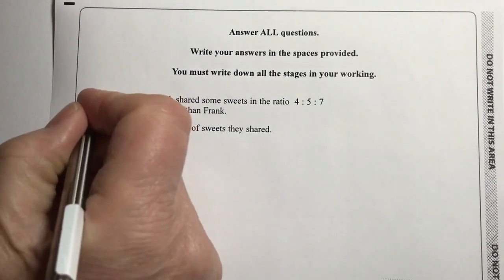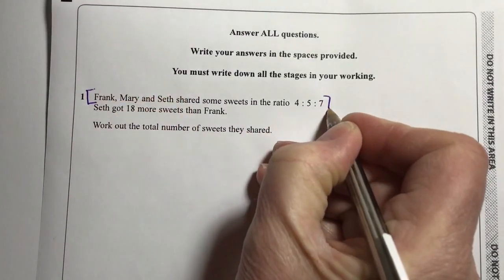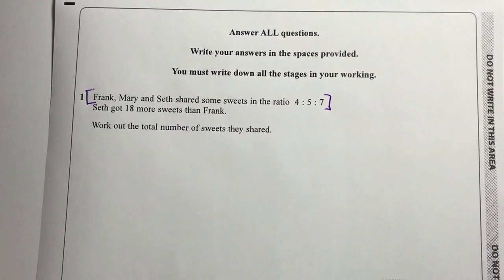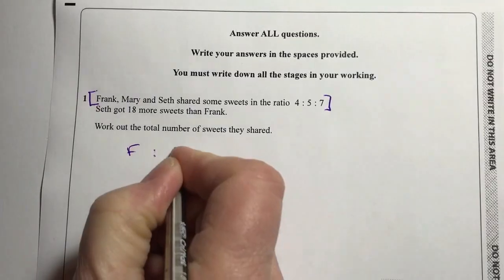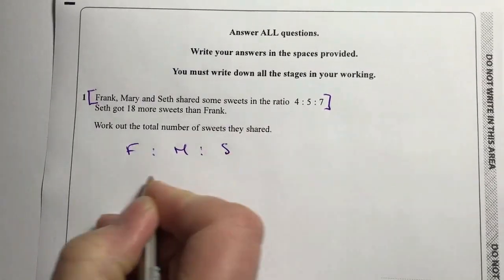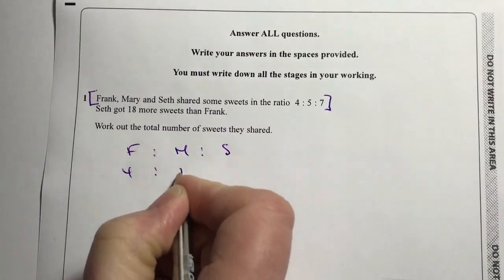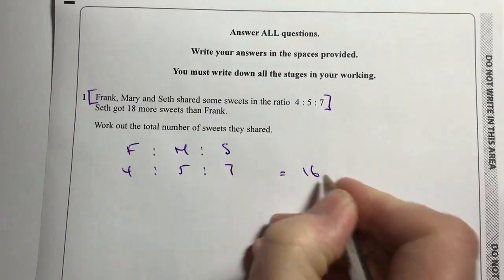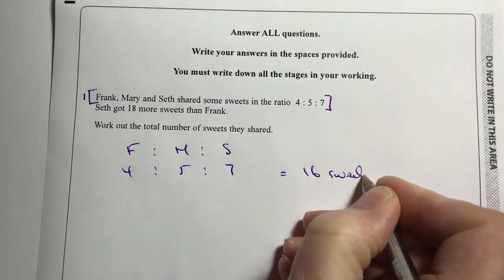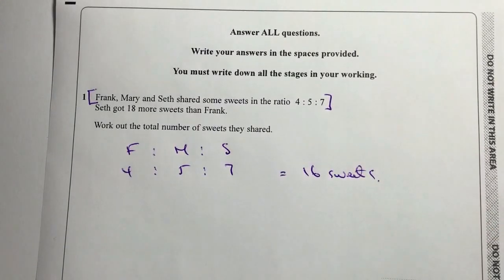So I'm just going to look at the first part of the sentence, and what it says is that Frank to Mary to Seth have got 4, 5 and 7 sweets. Well, that means if they were sharing 16 sweets, then Frank would get 4 sweets, Mary would get 5 and Seth would get 7 sweets.